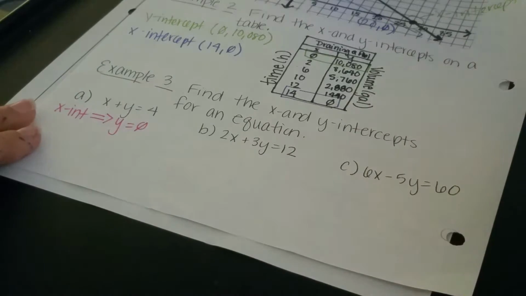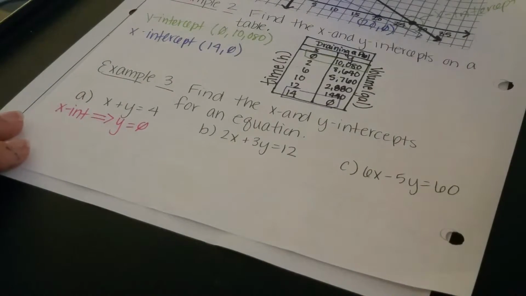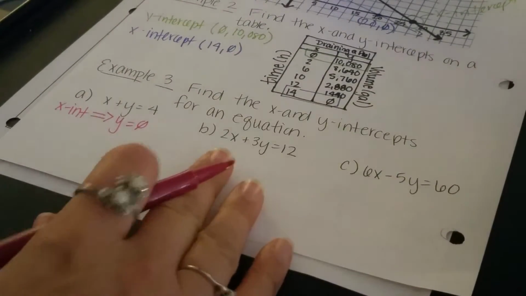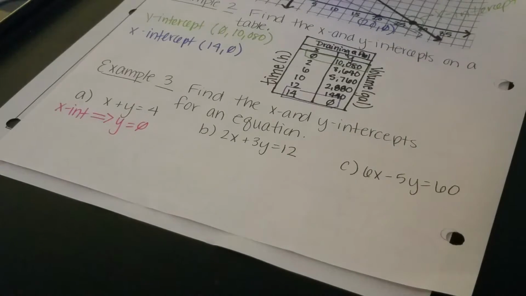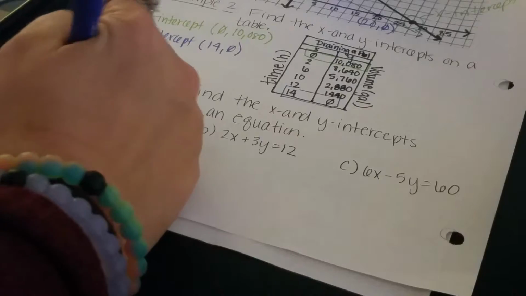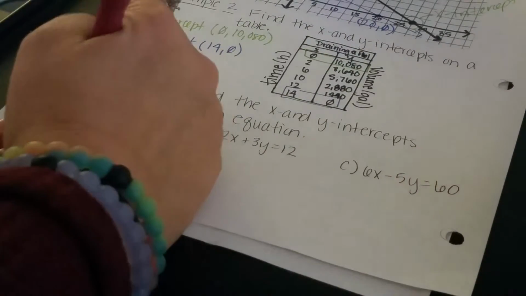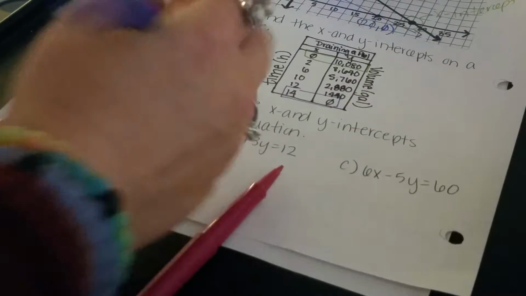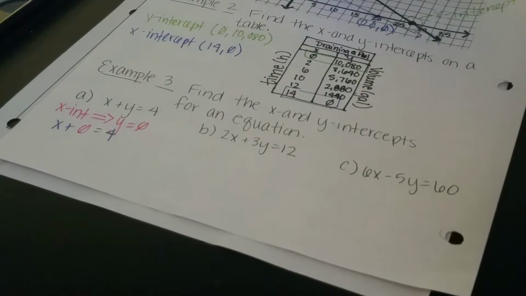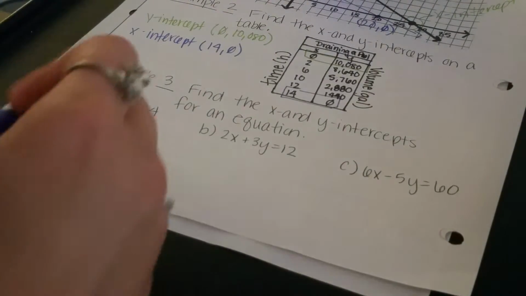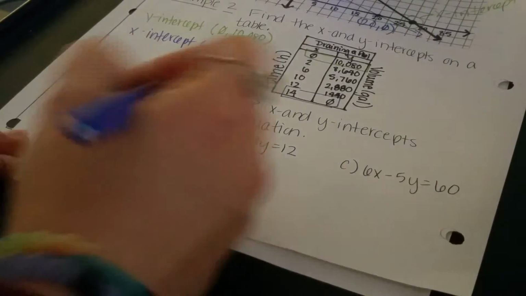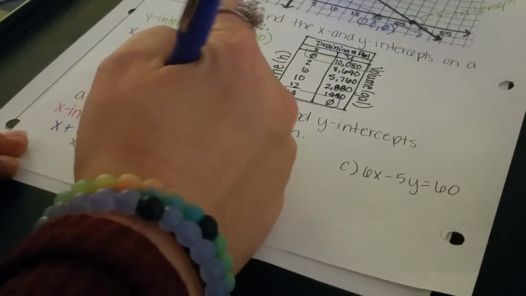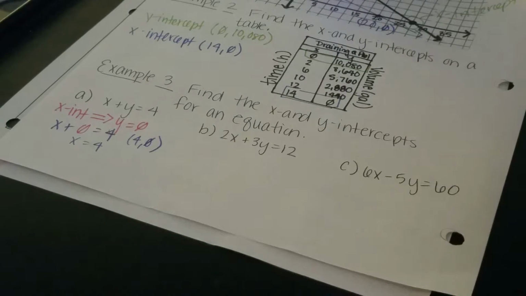So could we plug 0 in for y to find it? Yes, ma'am. All right, so then we could say x plus 0 equals 4. So what's our x-intercept? 4. So it's 4, 0. So to find your x-intercept, you just plug in 0 for y.